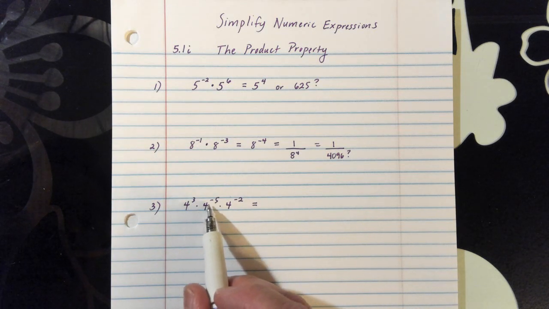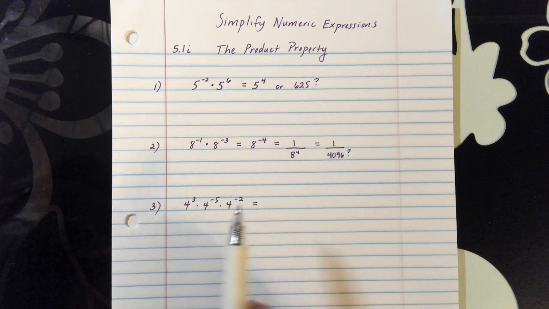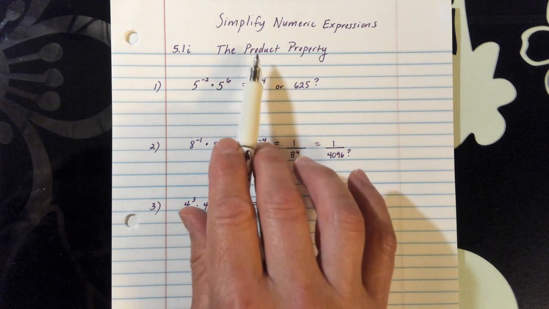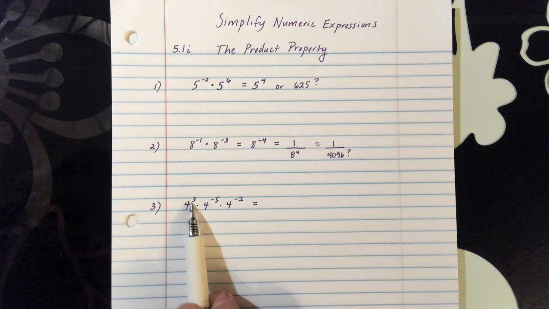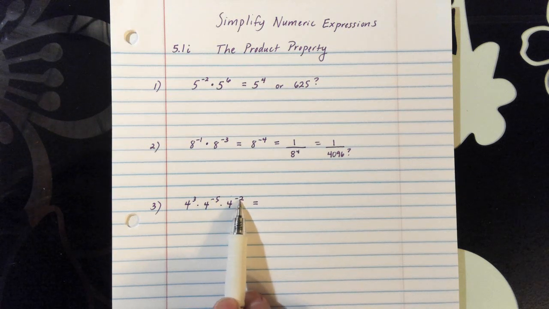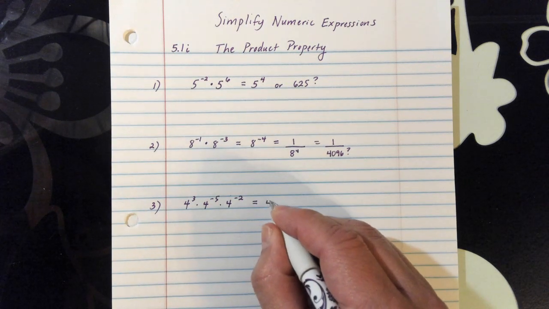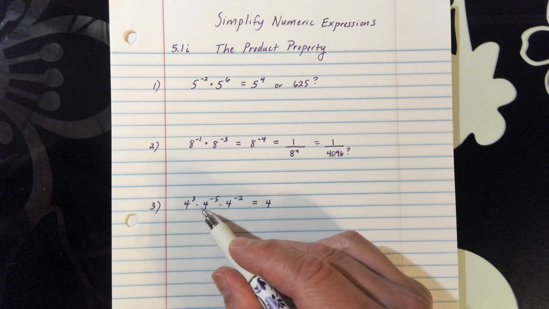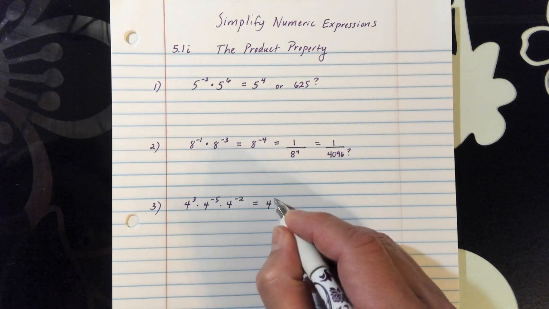4 to the third times 4 to the negative fifth times 4 to the negative second. Add the exponents because it's a multiplication problem. 3 plus negative 5 is negative 2. Negative 2 plus negative 2 is negative 4. So keep the base the same. Add the exponents.